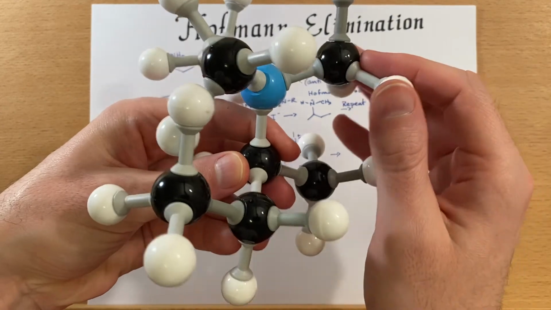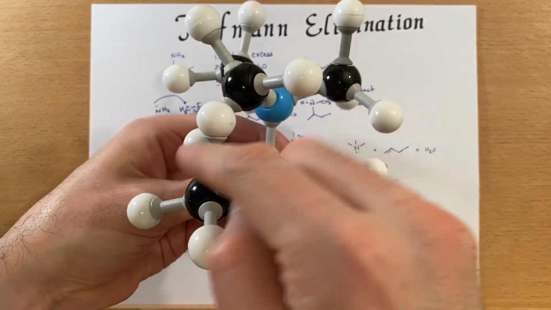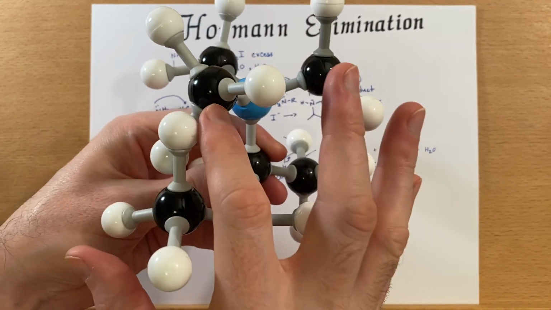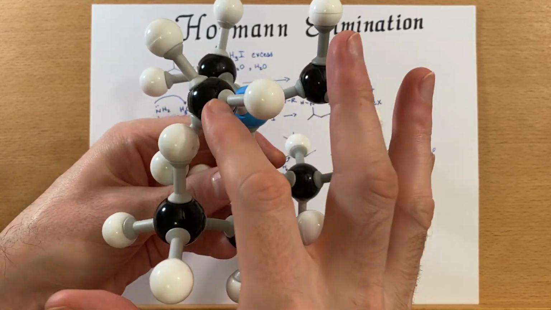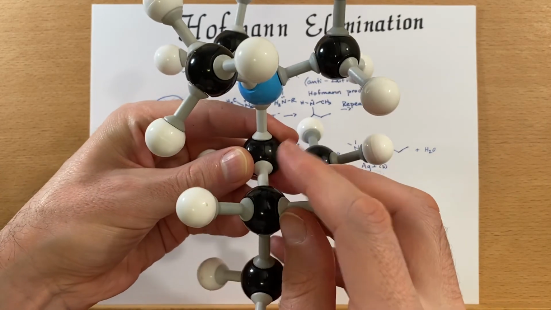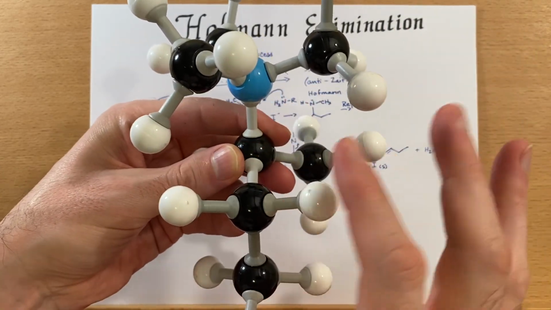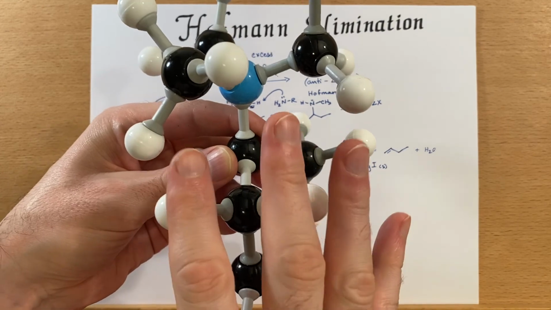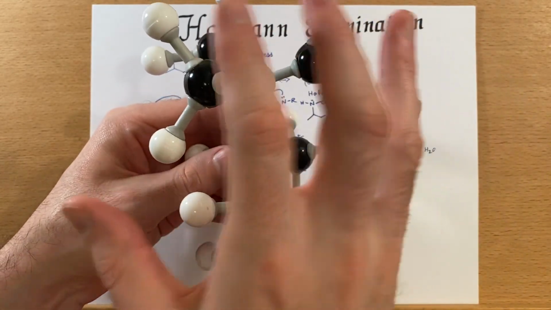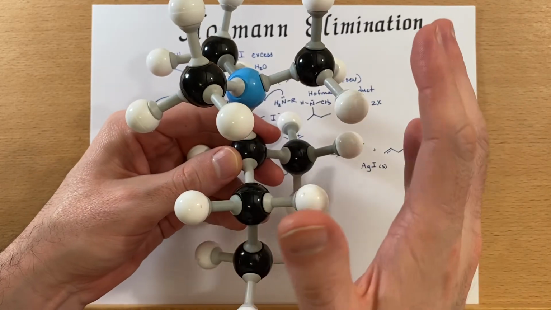Same thing. Our groups up here are bumping into each other. So it's really not going to want to be in this position because of the steric hindrance right here. So what's much more favored is this position, because now the hydrogens are facing this bulky group, and that just opens up the sterics a lot better.